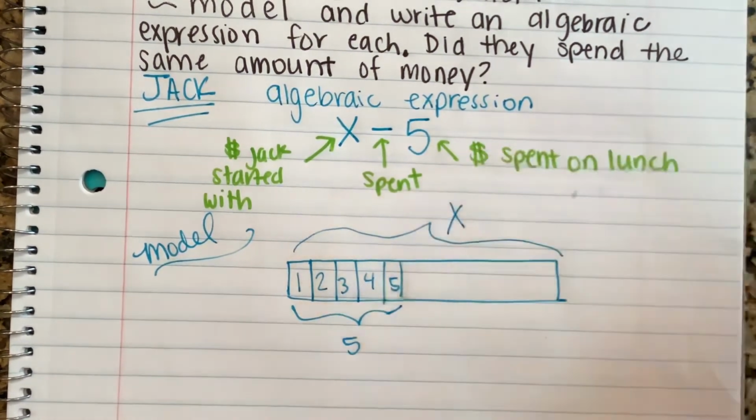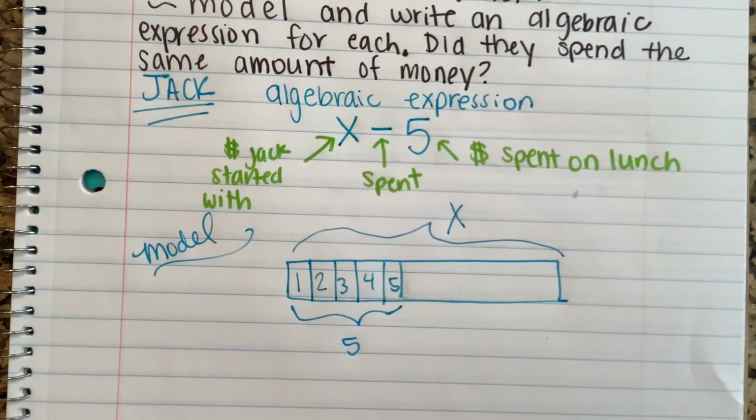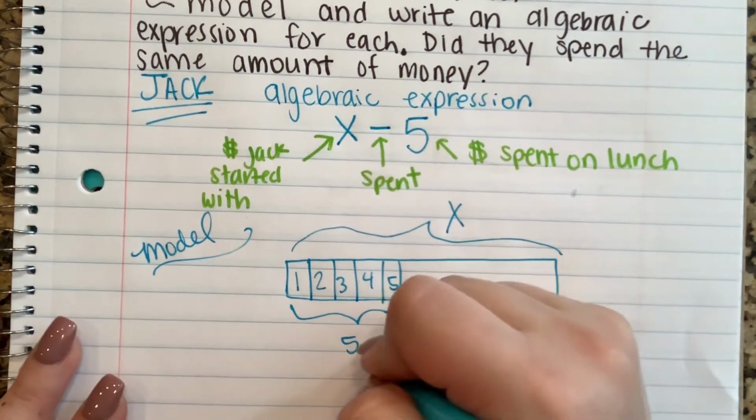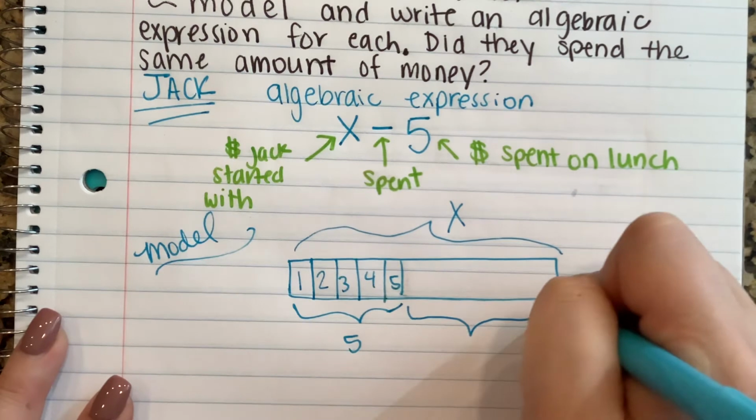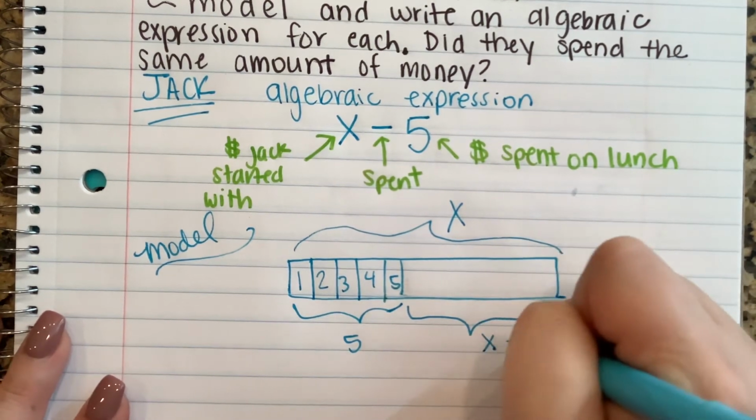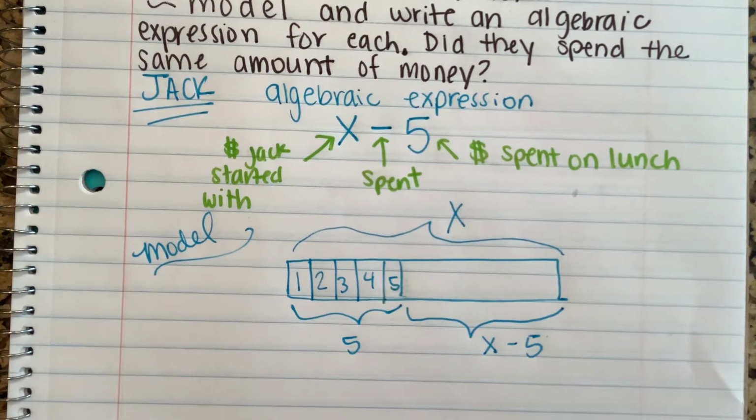That's my missing number. I don't know how much that is. That's how much he had for the day, and he took 5 away, which gave us our constant 5. Here, we call that part x minus 5. So our algebraic expression is in our model here for the subtraction. We've identified that Jack is x minus 5, and we've created a model for Jack.